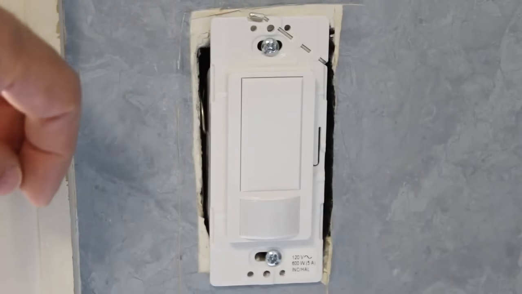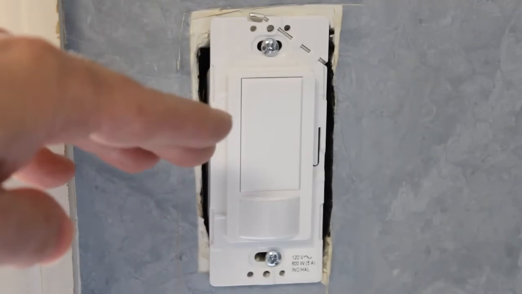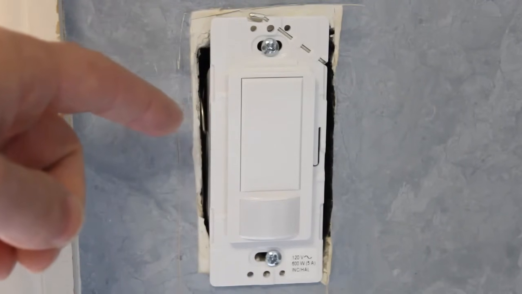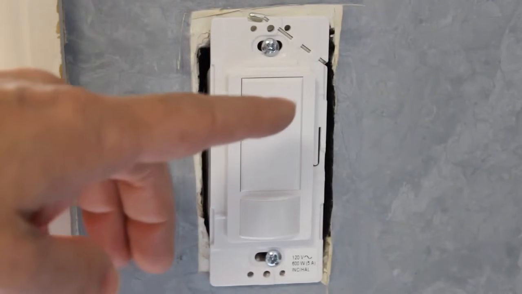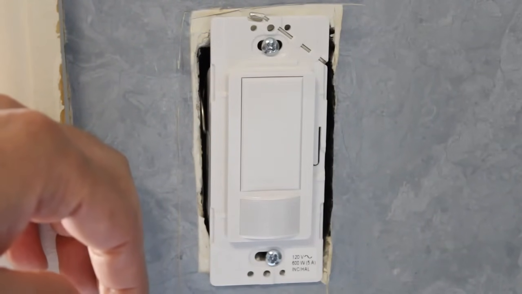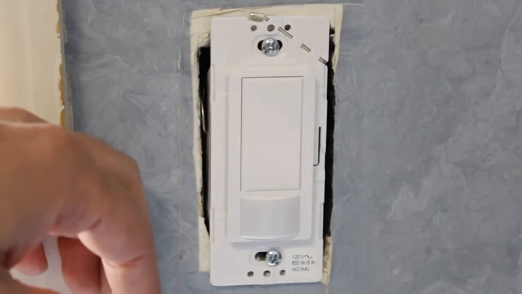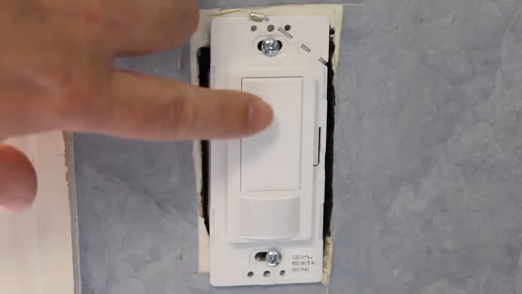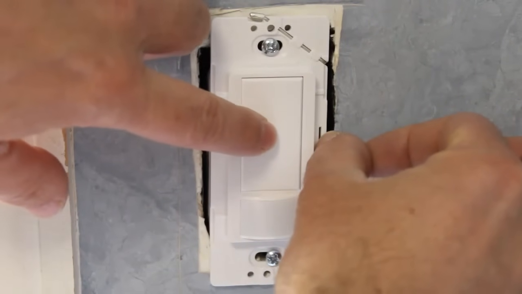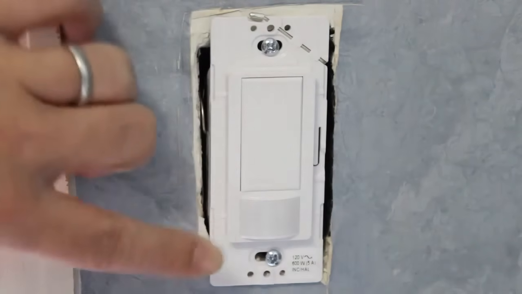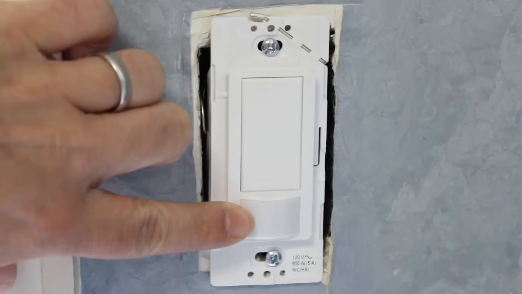Okay? Now, the third advanced setting that you can do on the occupancy switch is setting the motion sensitivity to low or high. Okay, so if you want to set the motion sensitivity to low, you press and hold the big button here and the tab on the right until the light on the switch goes on and off once. That just set the motion sensitivity to low.